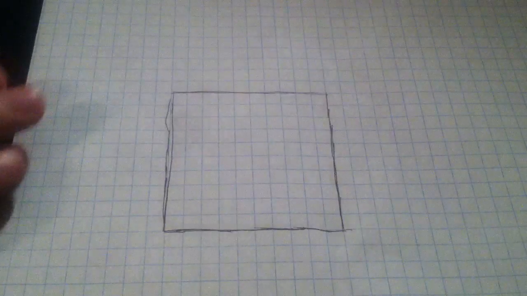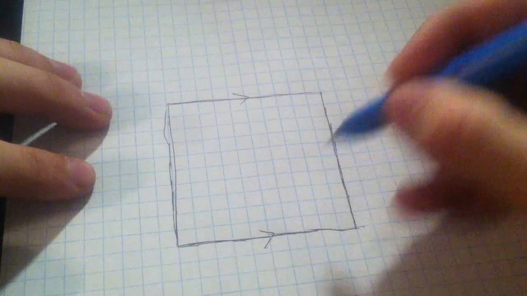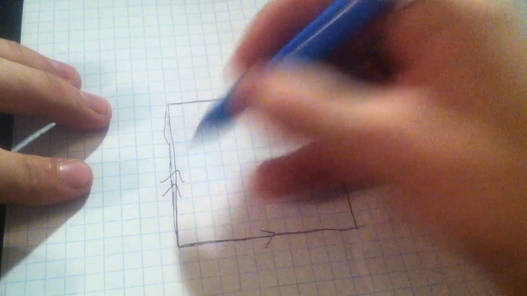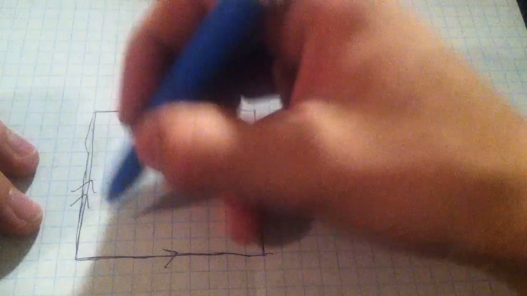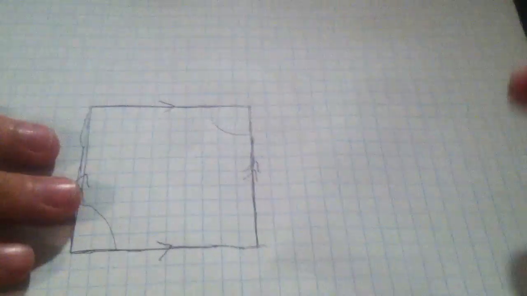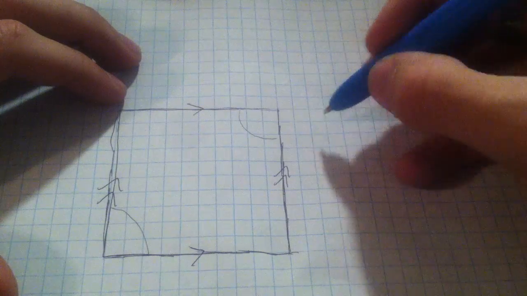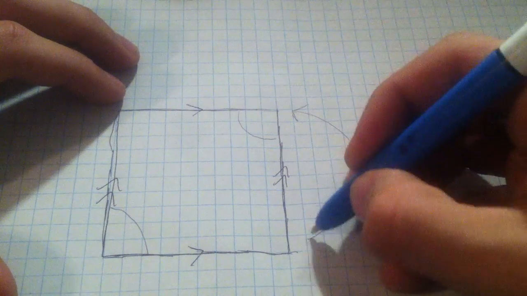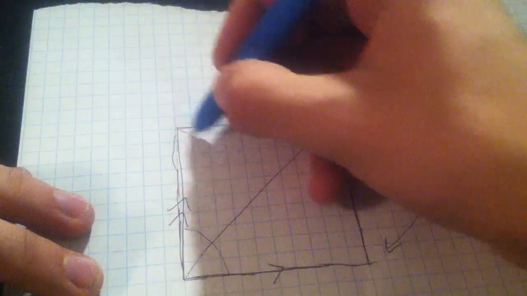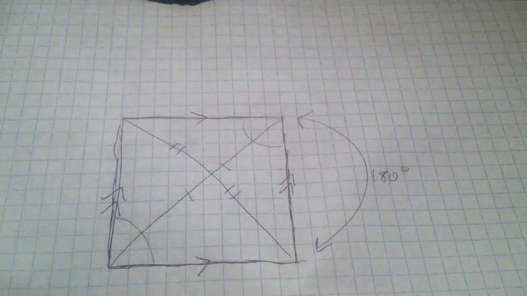So here I've drawn a square, and just like a parallelogram, opposite sides are parallel, and also like a parallelogram, opposite angles are congruent, which is just like the rectangle where it'll have another property that causes that to be true. And like a parallelogram, these angles will add to equal 180 degrees. The diagonals will bisect each other, just like in a parallelogram.